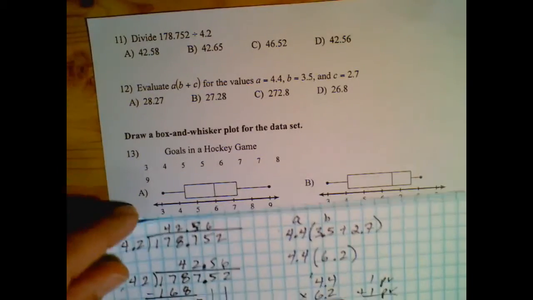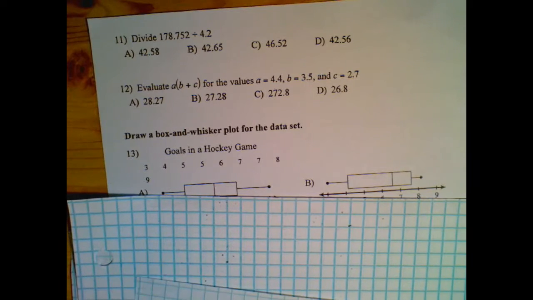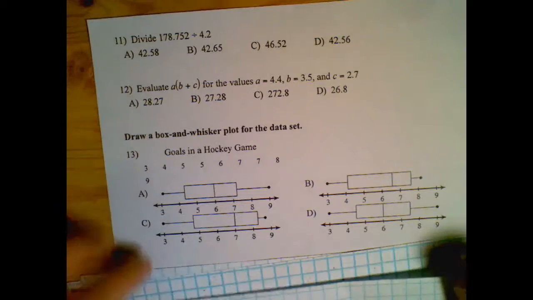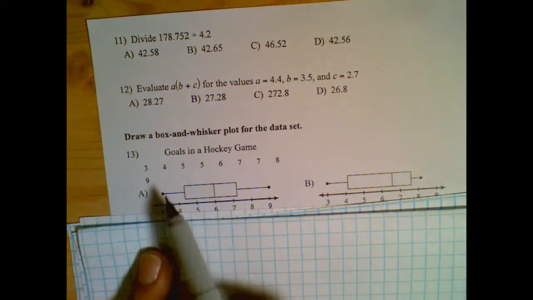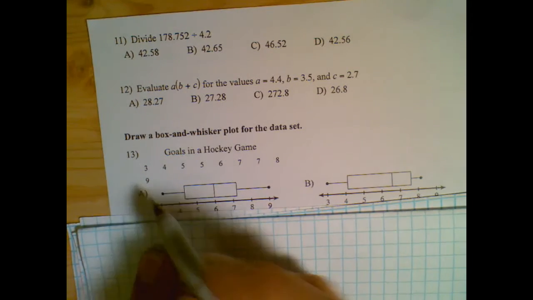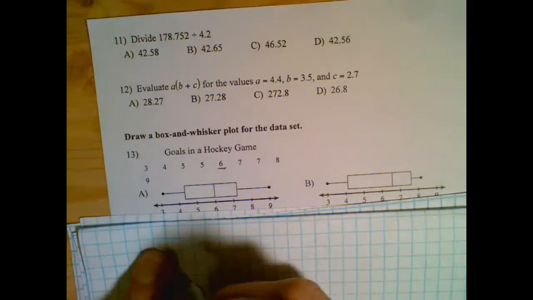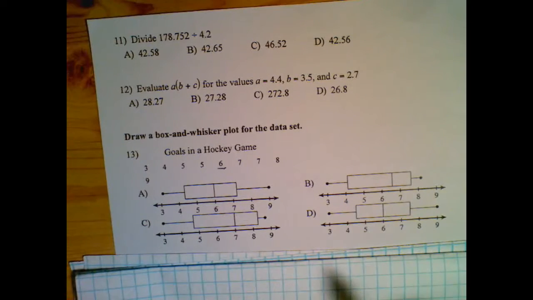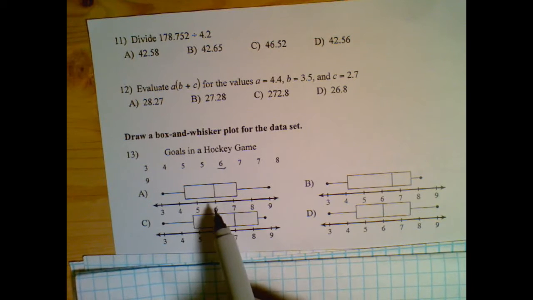Next question. Well, here I have to draw the box and whisker plot, or actually identify the correct box and whisker plot from those selected. So I have some data here, and notice conveniently it's already in order. So I have 1, 2, 3, 4, 5, 6, 7, 8, 9 pieces of data. So I do have a middle piece of data, which is 1, 2, 3, which is 6. So I know the median is going to be at 6. So right away, I know it's not B, and I know it's not C, because the median is going to have to be at 6.